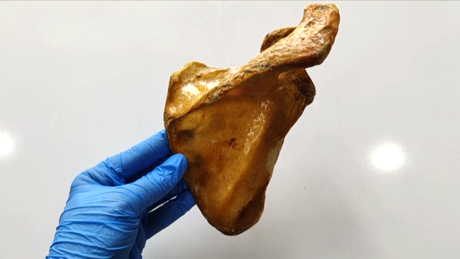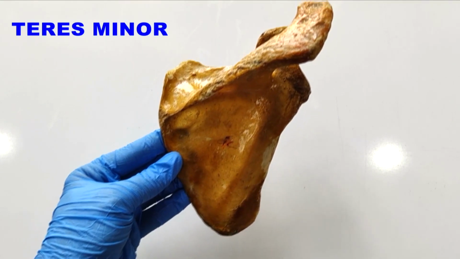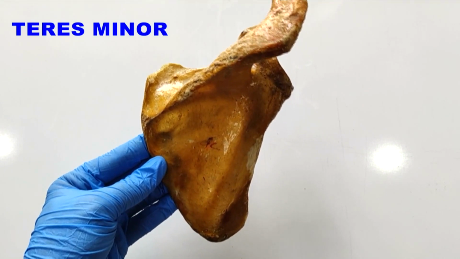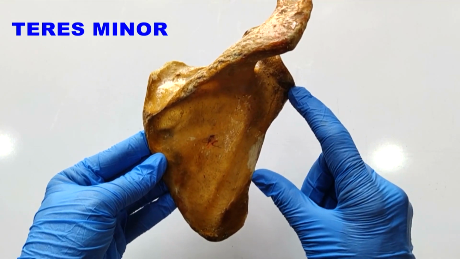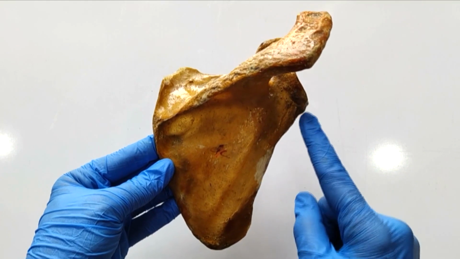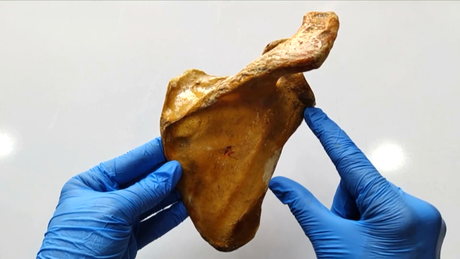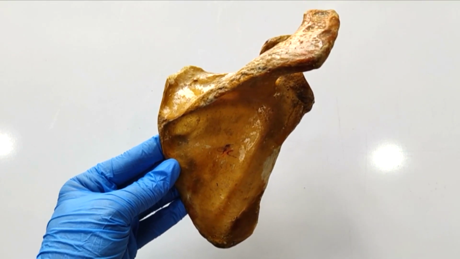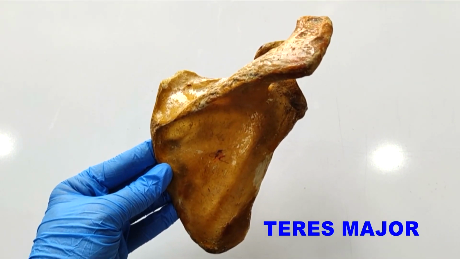Then next is the teres minor. Teres minor muscle takes origin from the upper 2/3 of the lateral border. So here is the lateral border. The upper 2/3 of the lateral border gives origin to the teres minor muscle. Next is the teres major muscle.